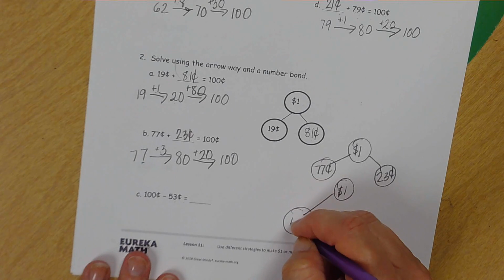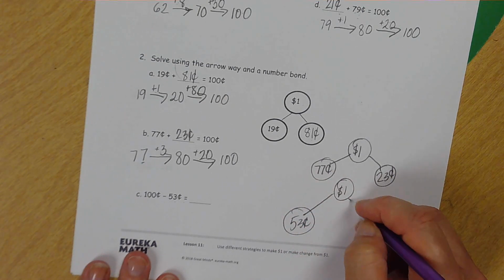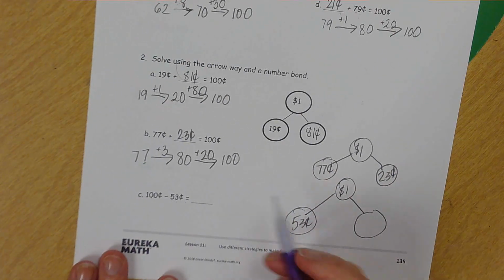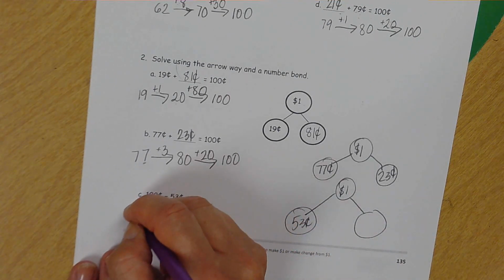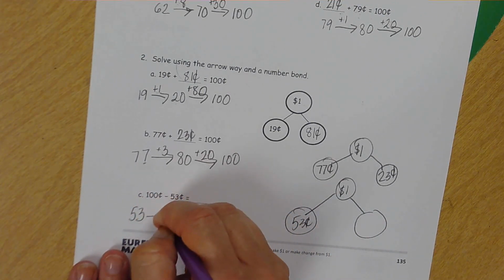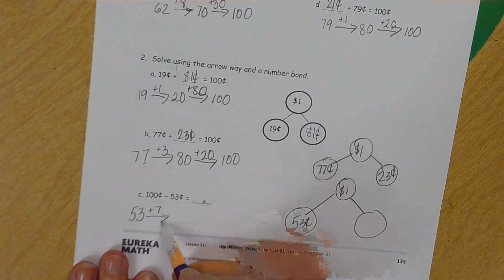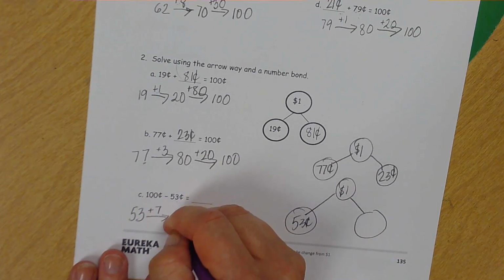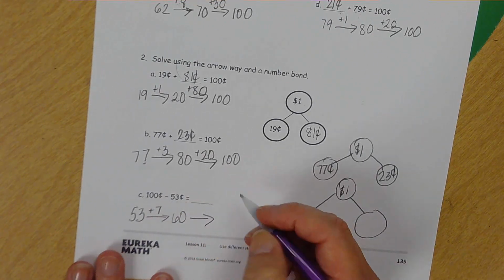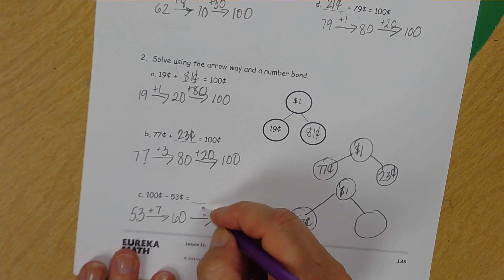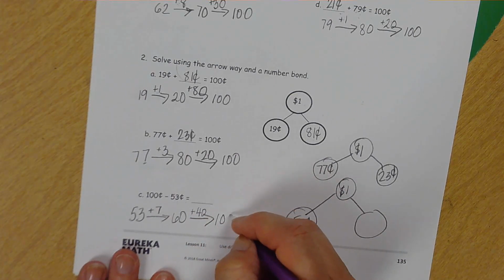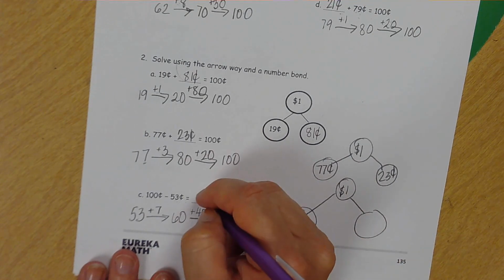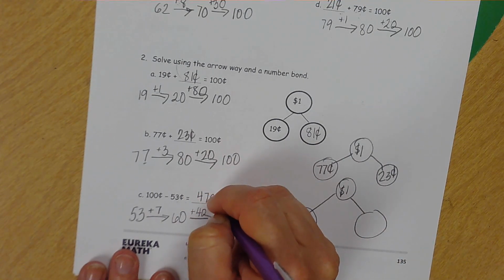And one of our parts is going to be 53 cents. We need to know what's the other part. Now, we can count backwards from 100 to 53, or we can count up from 53. 53 and 7 would get me to 60, and 60 plus 40 would get me to 100. 47 cents.